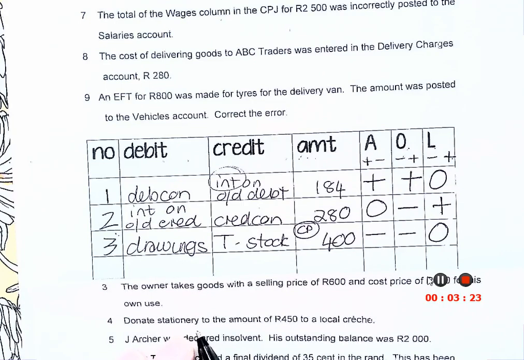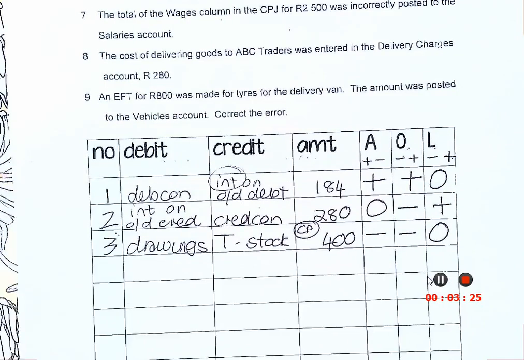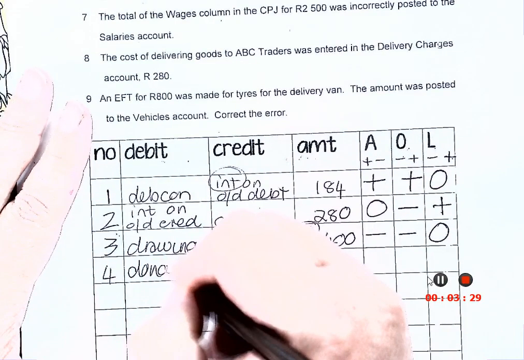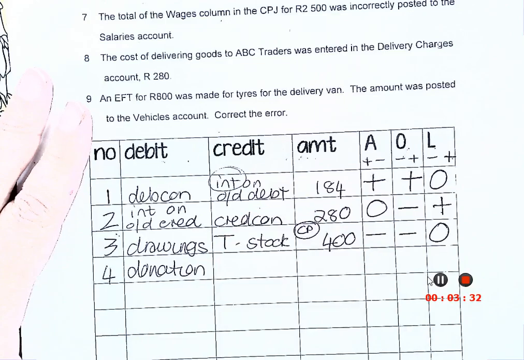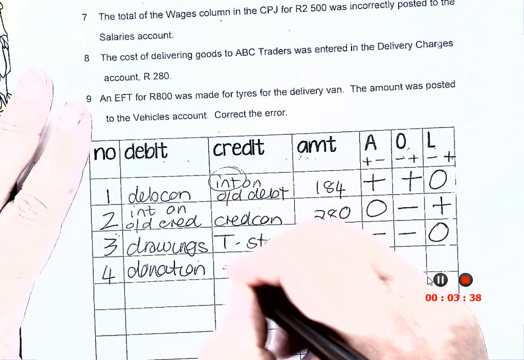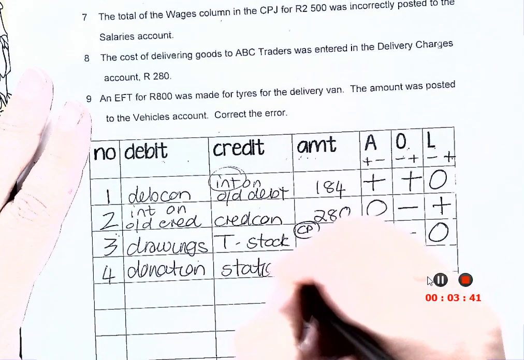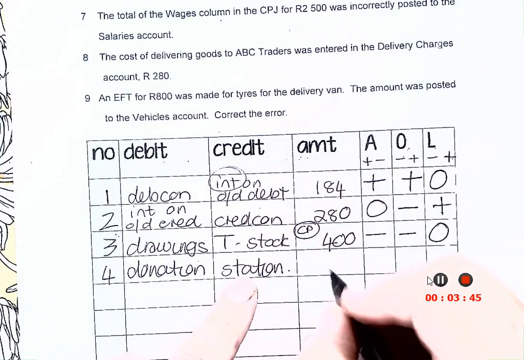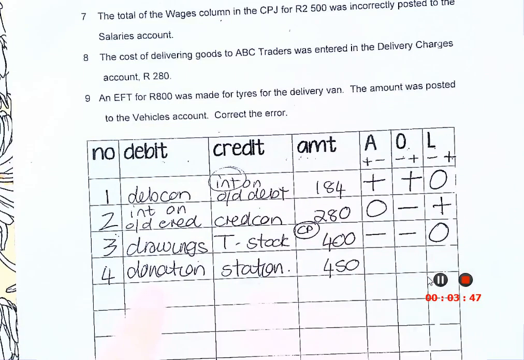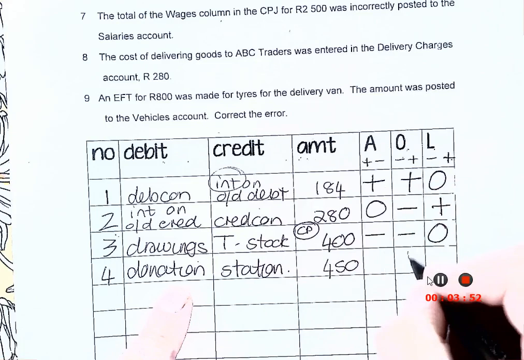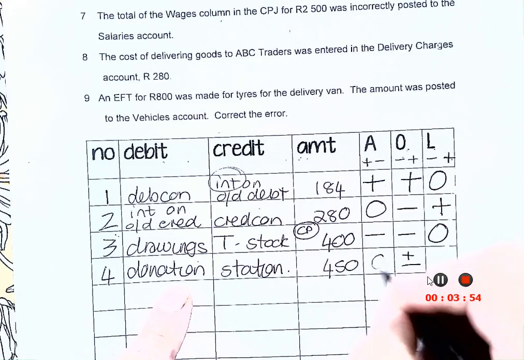Number 4, donate stationery. So if I donate stationery, I know it's going to be donations. Can you see it's exactly like the general journal? I would have debited donations because it's an expense, and I would have credited stationery because my stationery becomes less. The amount is 450, but can you see both of them are owner's equity? So owner's equity is going to be a plus and a minus.